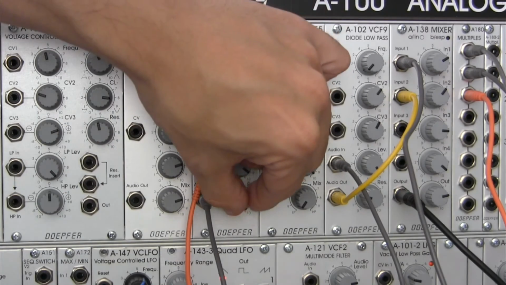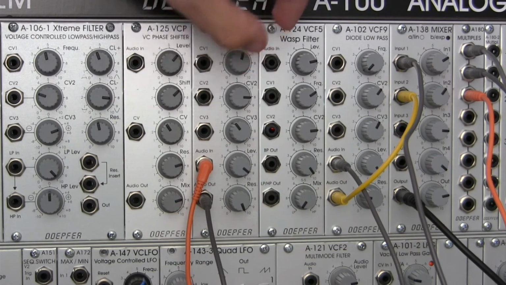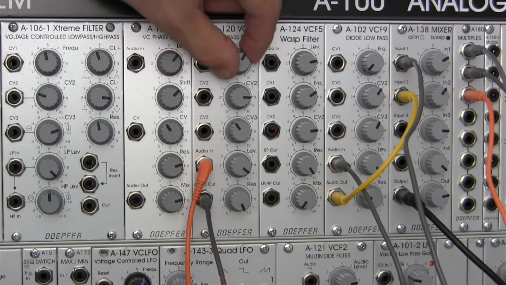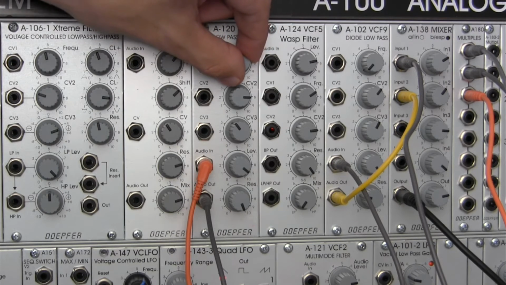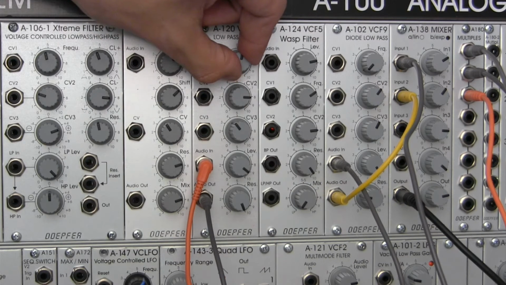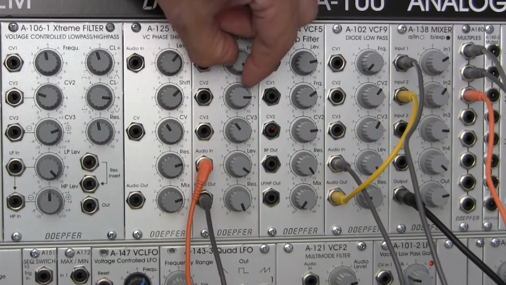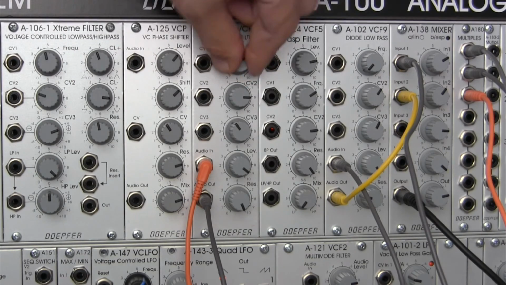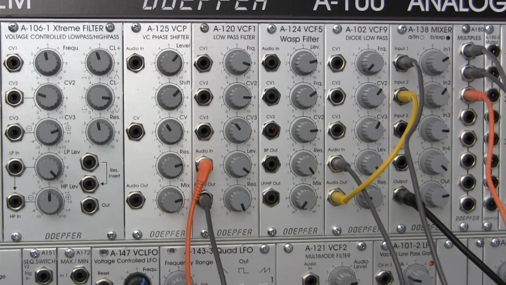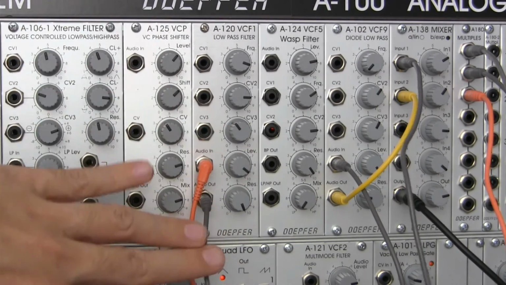So of course I get to the full oscillation right there. Then we get those nice little distorted type sounds right there. Okay, so that's just a different little take on a low pass.